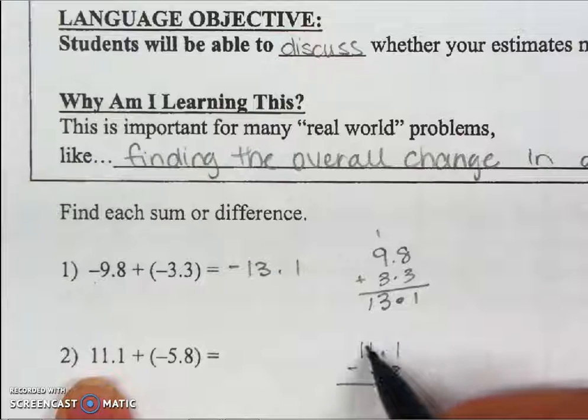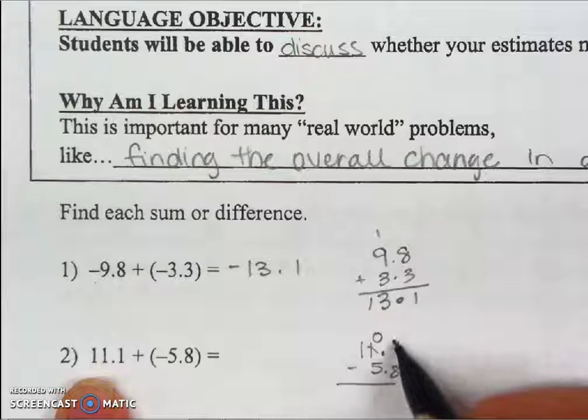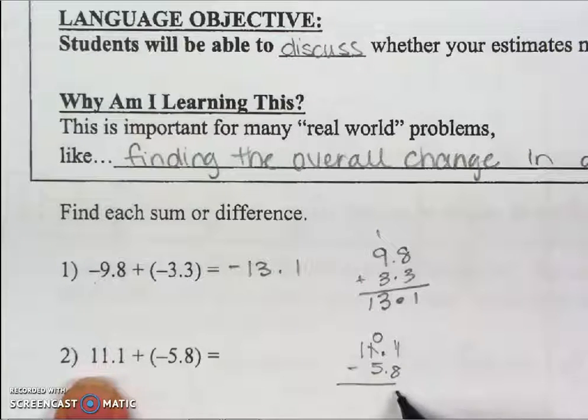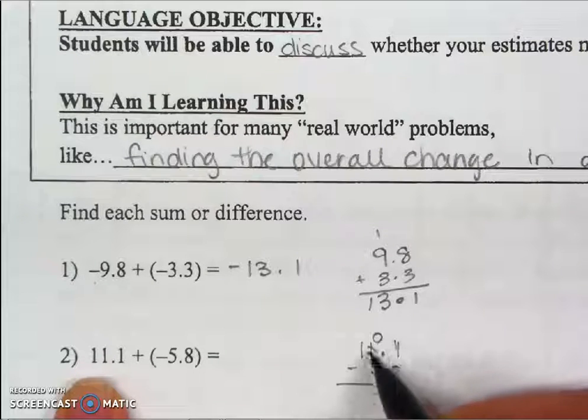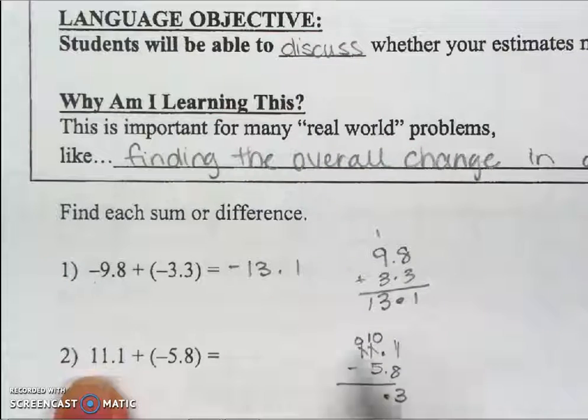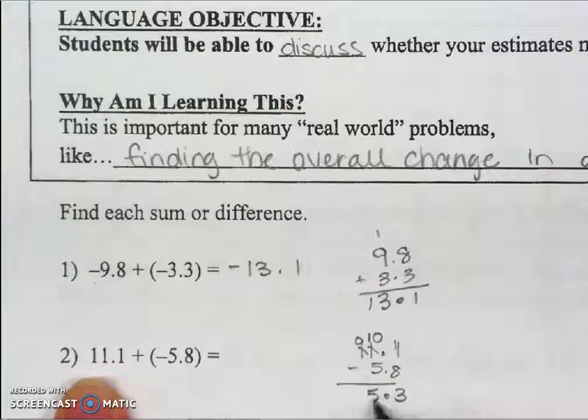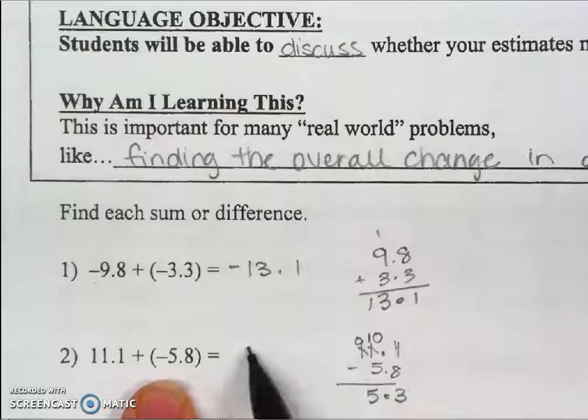Here we need to borrow, so I'll change that to a 0, make that an 11. 11 take away 8 is 3, bring down the decimal. And now I see this as 10. You could always borrow here and write the 10 there if you'd like, but 10 minus 5 is 5. And so since I had more positives than negatives, my answer there would be positive 5.3.